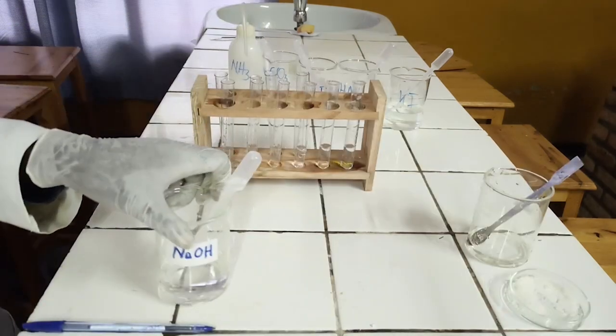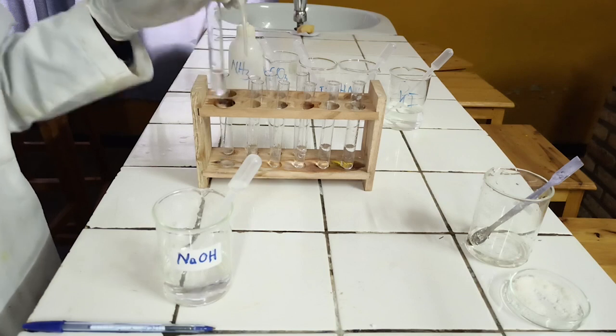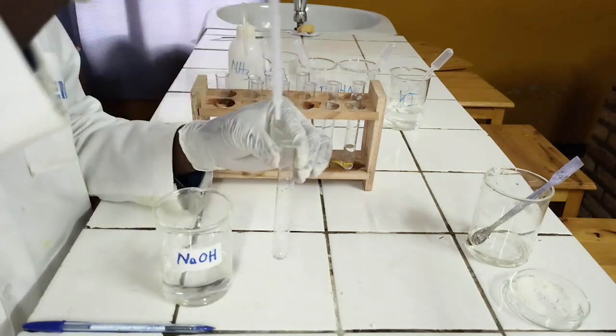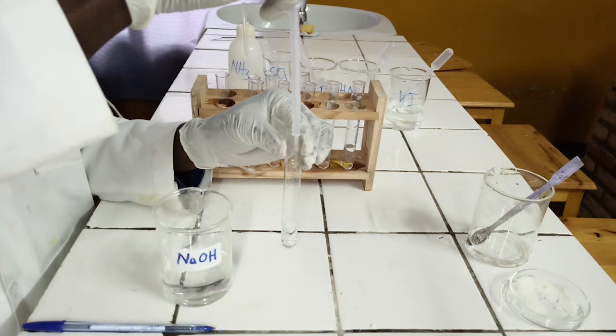Preliminary tests. To the first test tube, add sodium hydroxide solution dropwise until in excess.